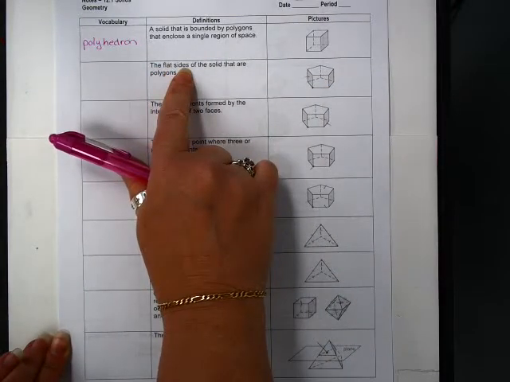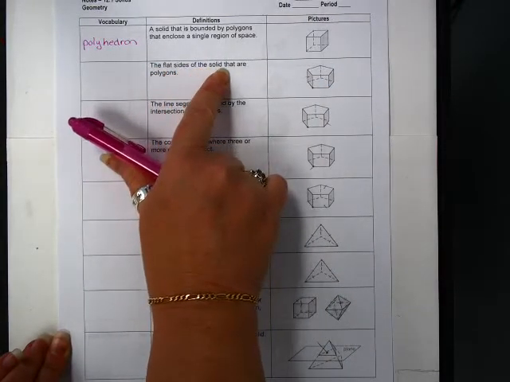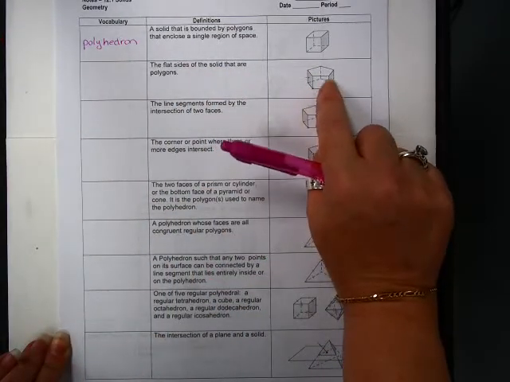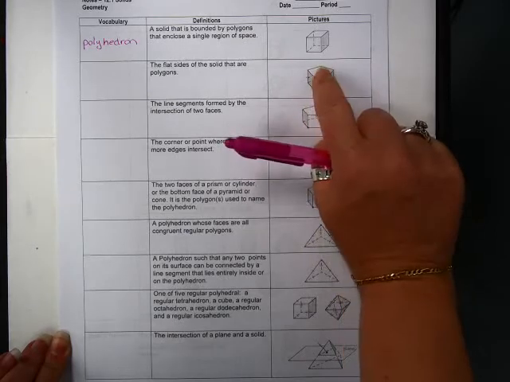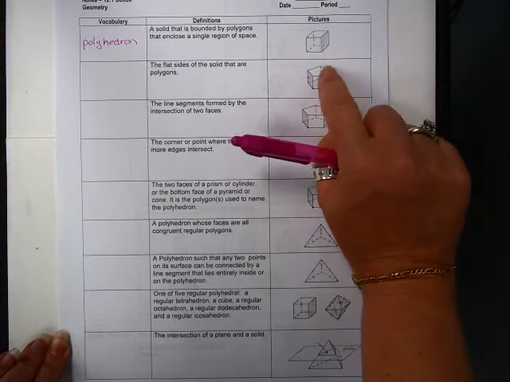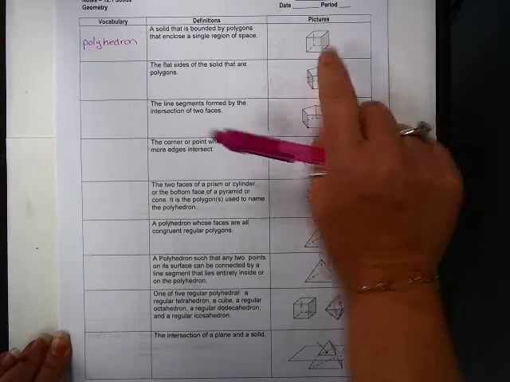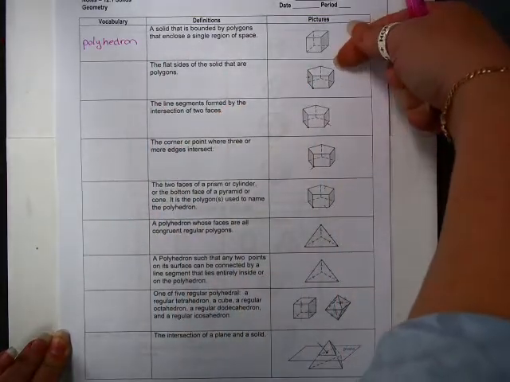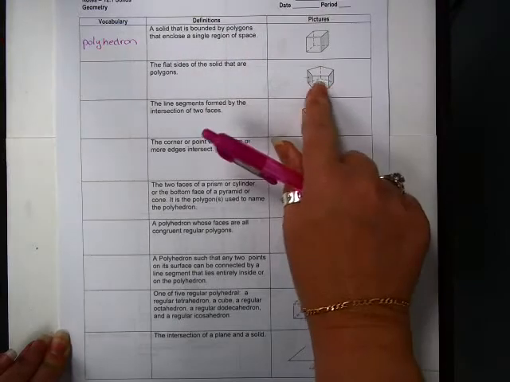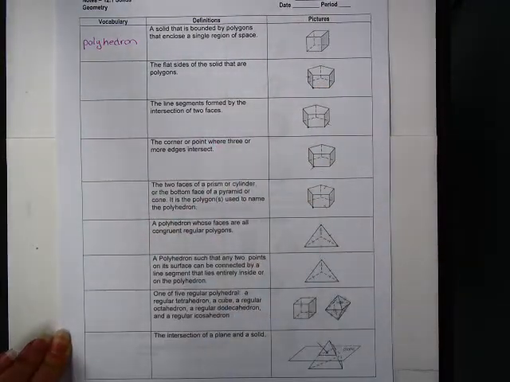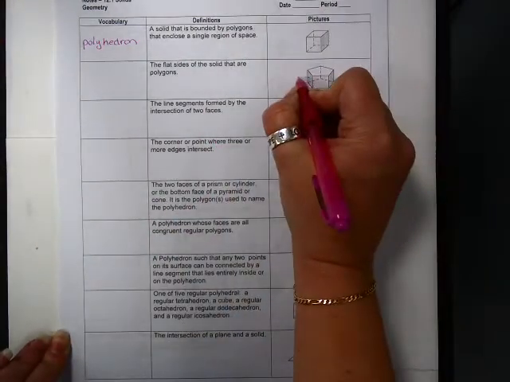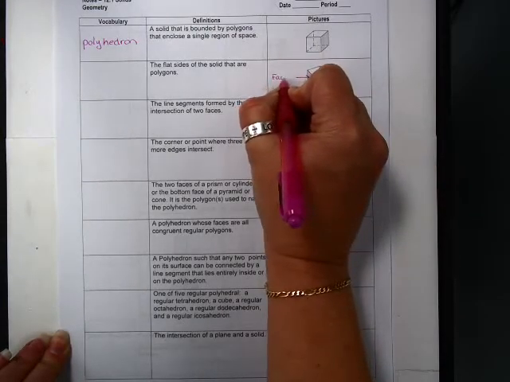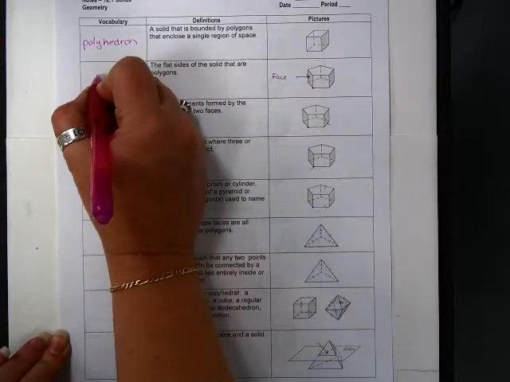It says a flat side of the solid that are polygons. So we're talking about this flat side here, that's a rectangle. We're also talking about the top flat side, that is a pentagon. This side over here, the left side, the right side, that back right side, the back left side, and the bottom, they are all called, so let's go ahead and point to one of them. These are all called a face. These are faces.